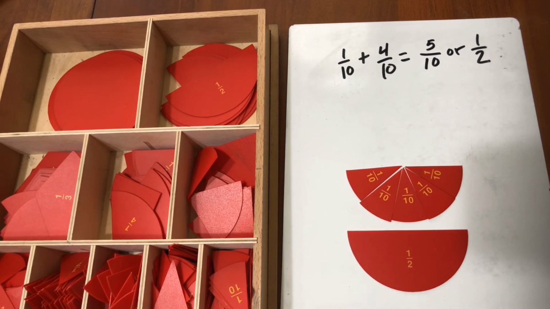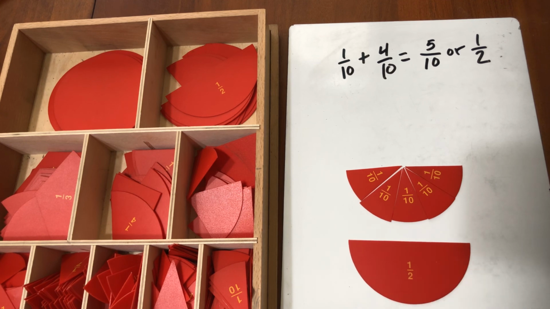Alrighty, my friends, I would like you to look on Google Classroom for the third year's fraction work. And I would like you also to look for the worksheet that has fraction materials on it so that you can have your own materials to work with. You're welcome to color the materials if you like, and then please turn in your work when you are done.